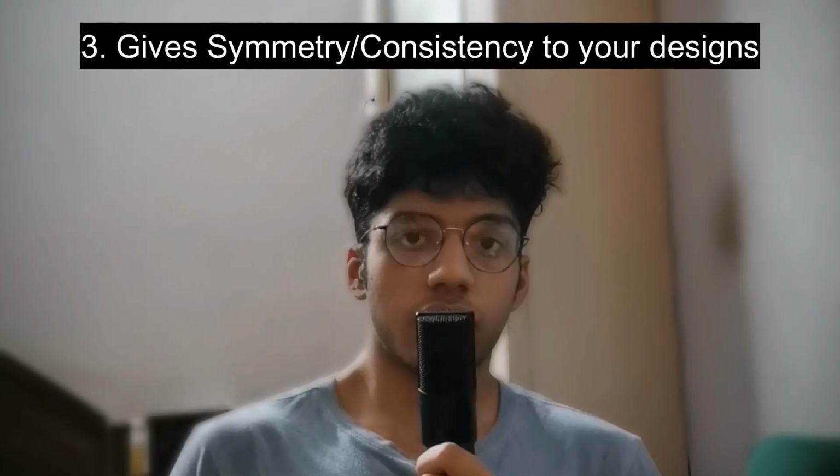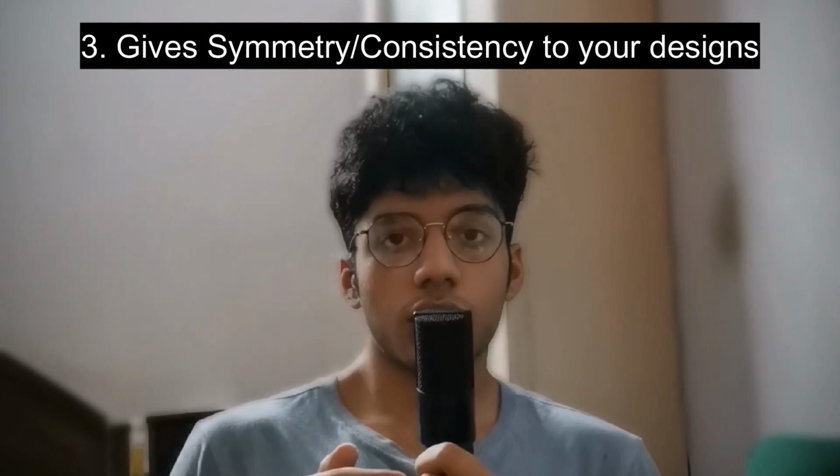have a symmetry, a consistency to them. Now, this is hard to show because it's just such a subtle effect, but you will notice it when you create a design using a design system, and then you start to notice all of these tiny little details. You see that the margins, the spacing, the colors, everything just looks consistent. Everything looks well reused throughout the design.